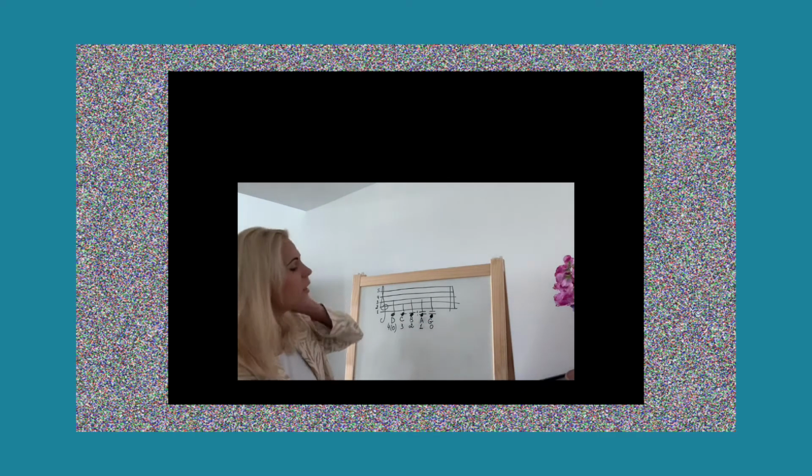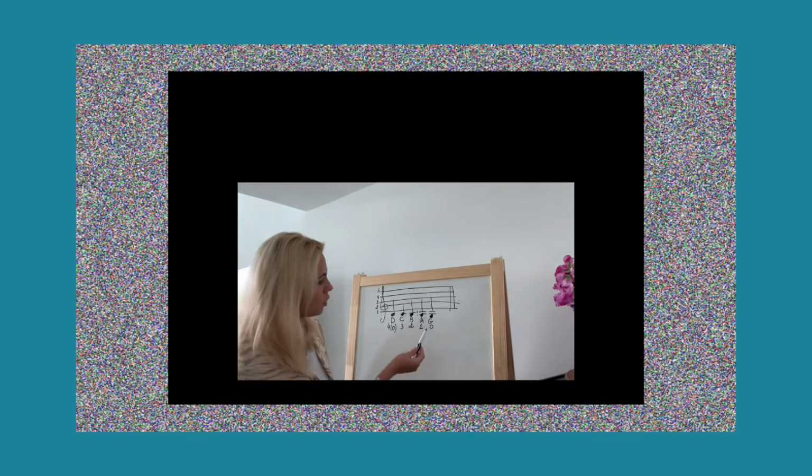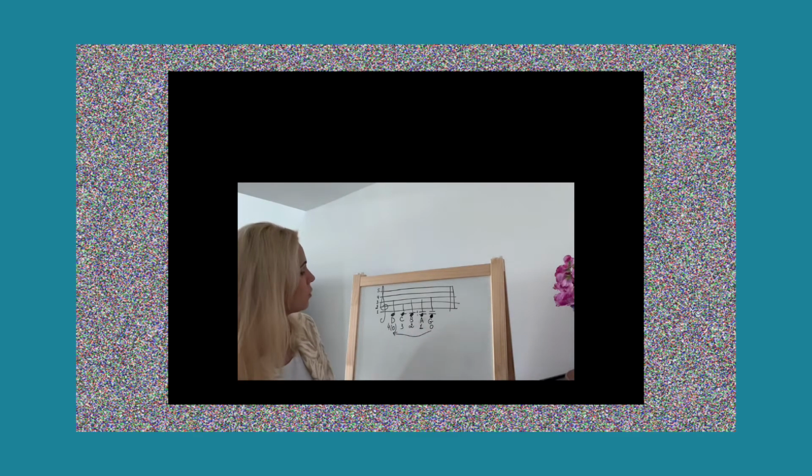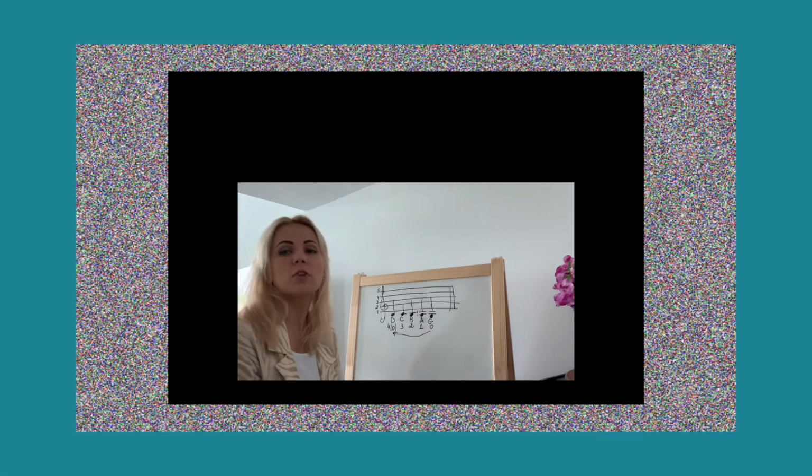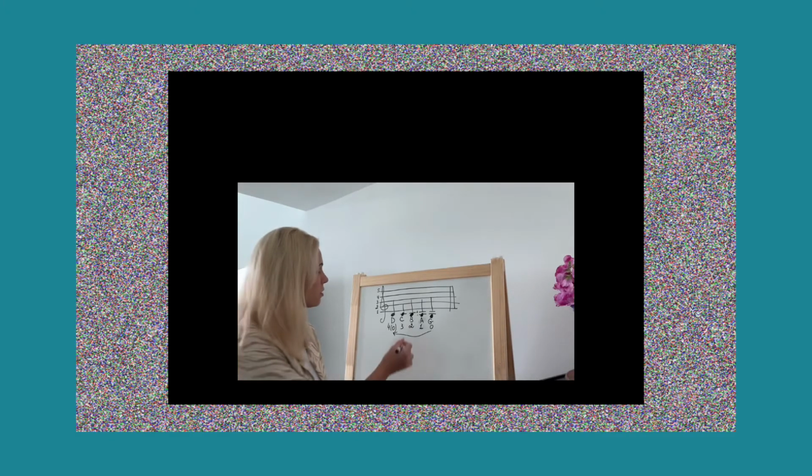So basically your notes will be going from G in reverse order. G will be your open string, A will be first finger, B will be your second finger, C third finger, and D fourth finger. I hope that you will not get confused counting those ledger lines.